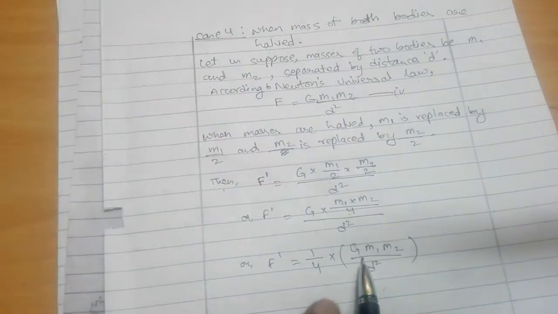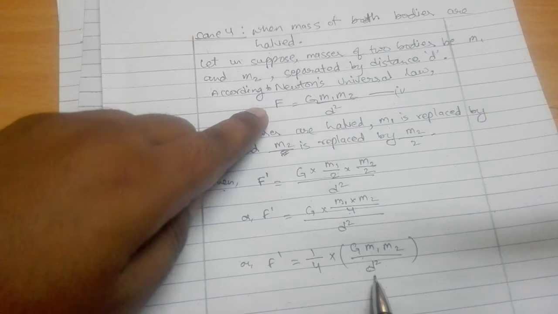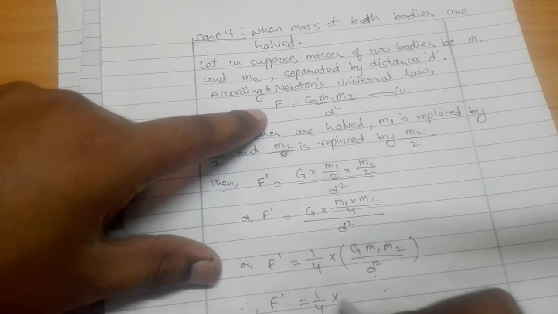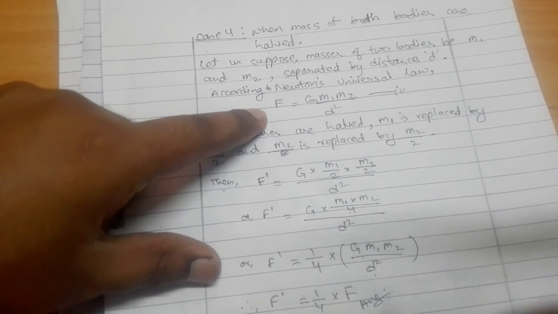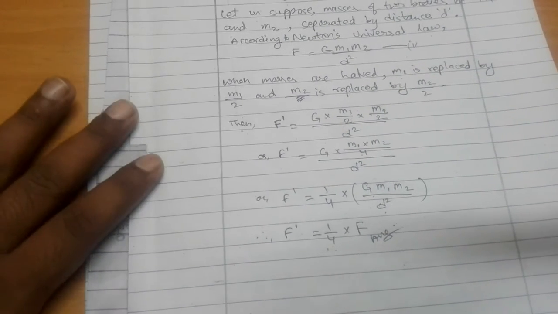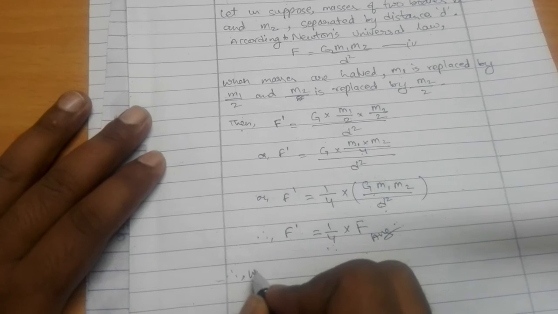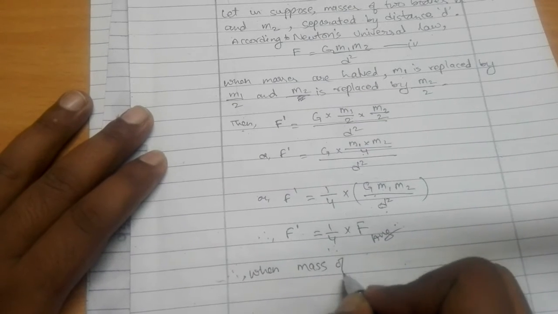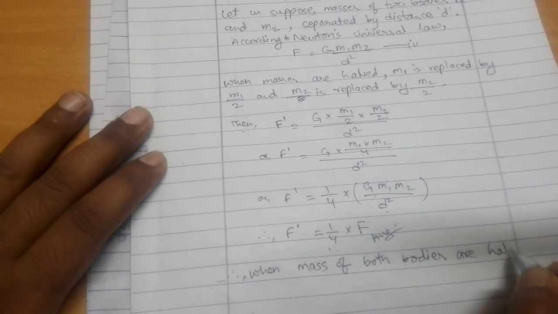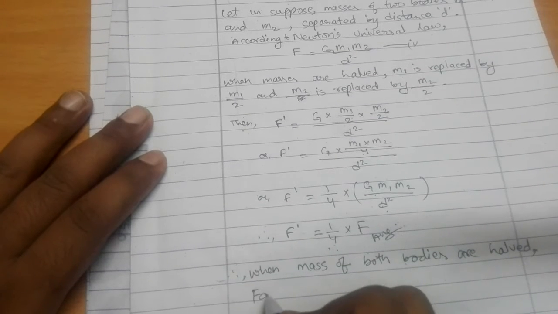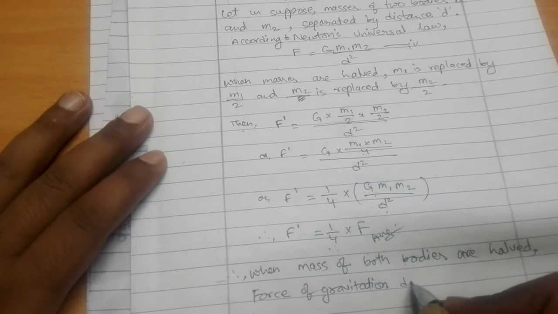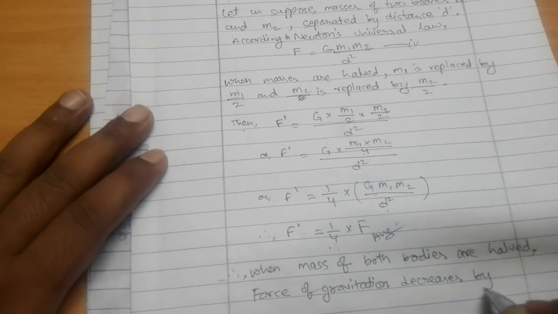Once again, this group G m1 m2 by d square is actually the original force. Therefore F dash is equal to 1 by 4 into F. So it shows that force decreases by 4 times. It is divided by 4, which means force is decreased by 4 times. Now give the conclusion: therefore when mass of both bodies are halved, force of gravitation decreases by 4 times.